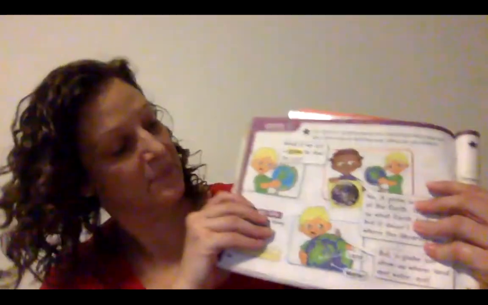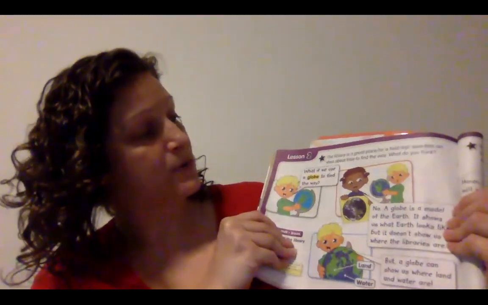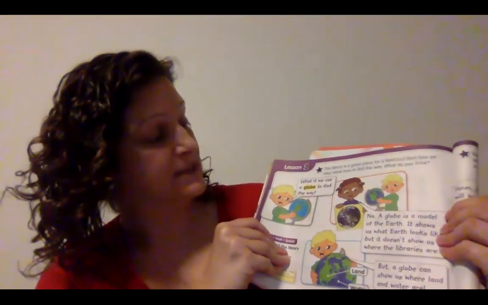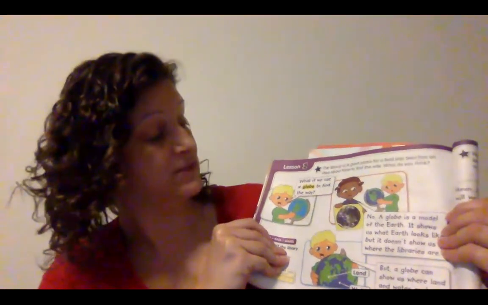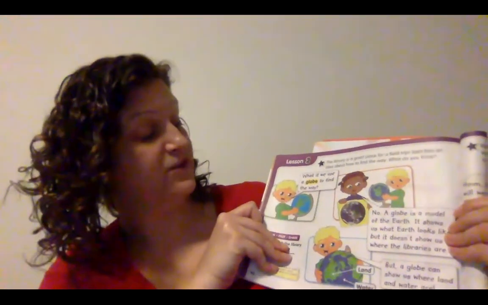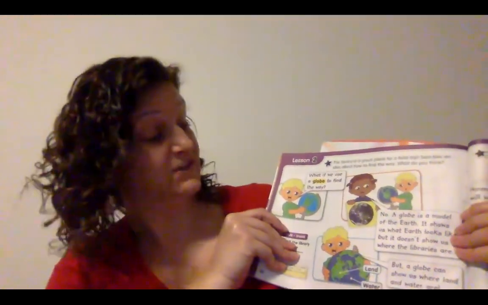If you remember last week, the buddies were going on a field trip to the library, and we said that they could either use GPS or a map to help them find their way. I'm going to read here. The library is a great place for a field trip. Sam has an idea about how to find the way. What do you think? Sam says, what if we use a globe to find the way?